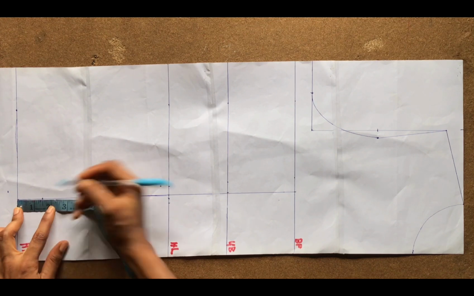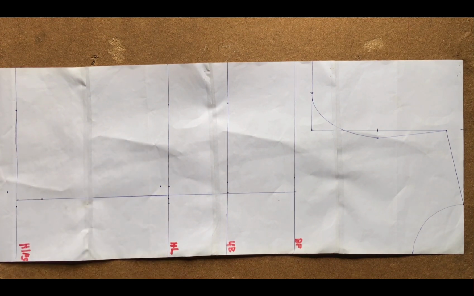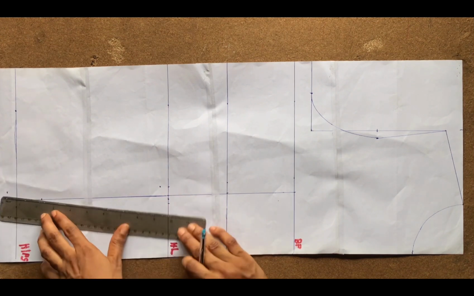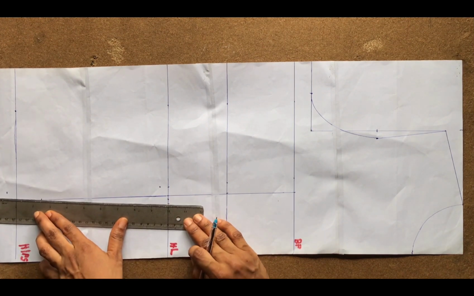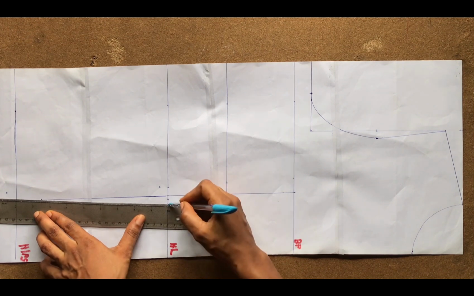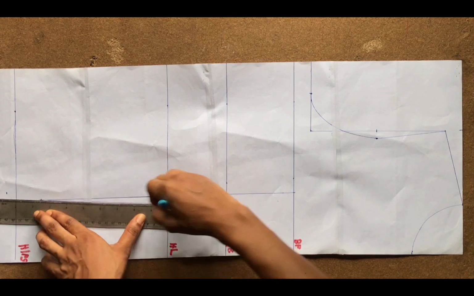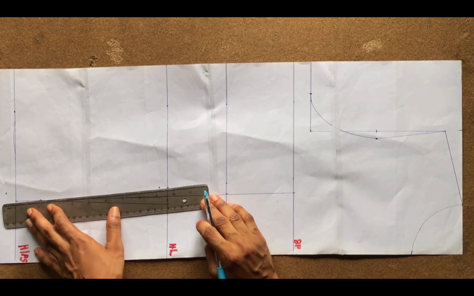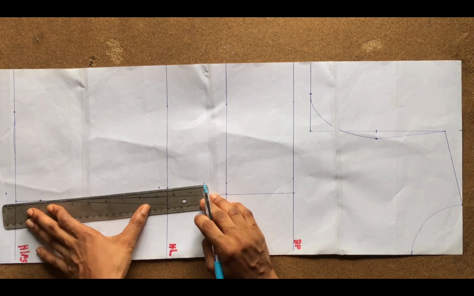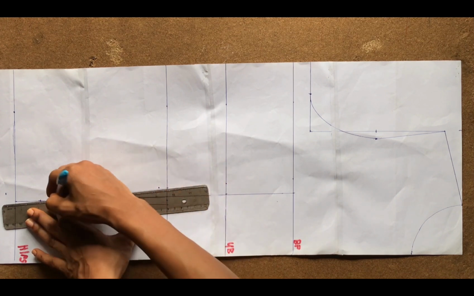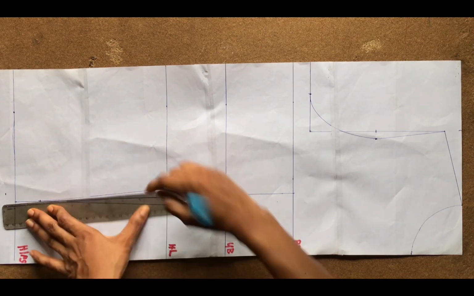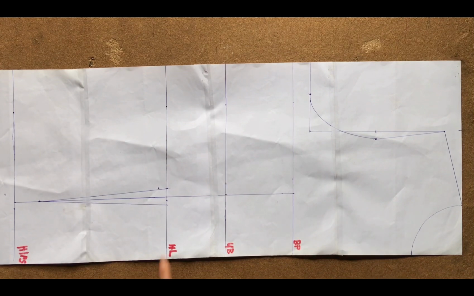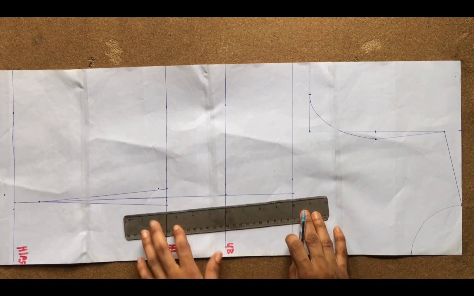You can do as much as 2 inches, but I came up with 1.5 inches, and I'll connect with a straight line. So I'm going to connect that dart to the bust point as well.